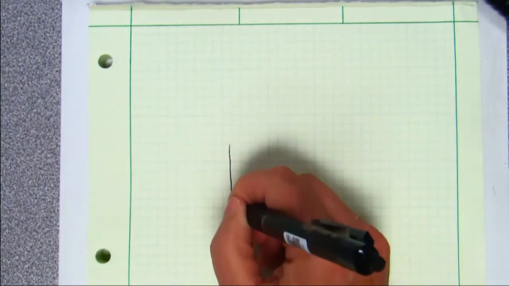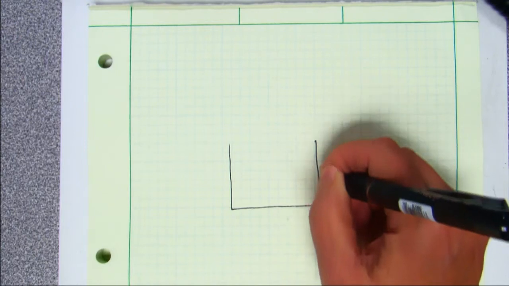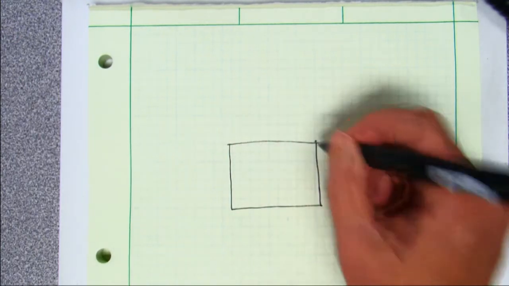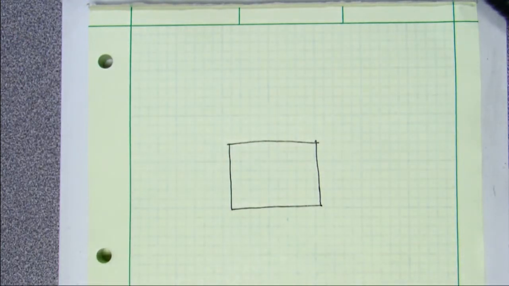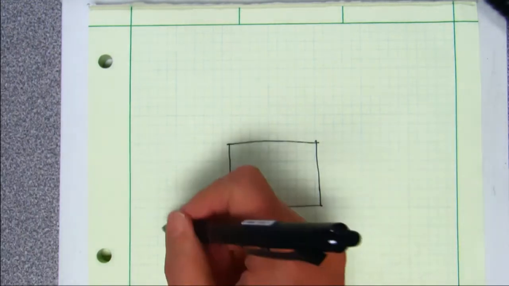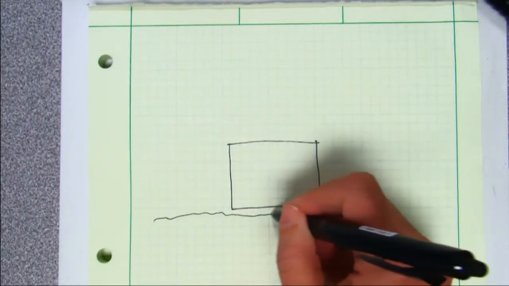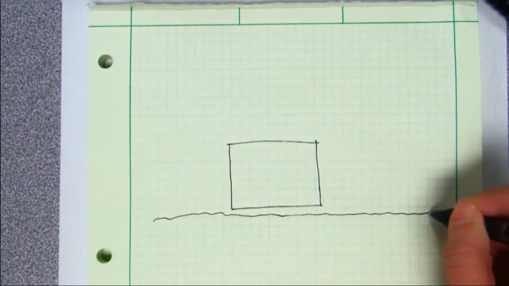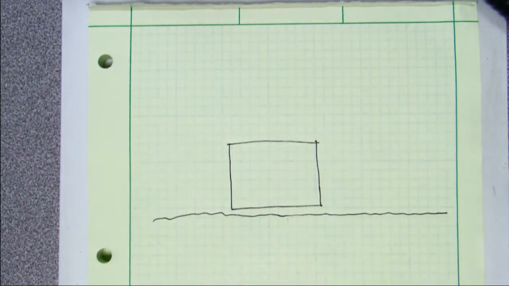So, I have a box. We've just got a box. And my box is sitting on the floor. And there's some things we know about the box. A, it's a box.